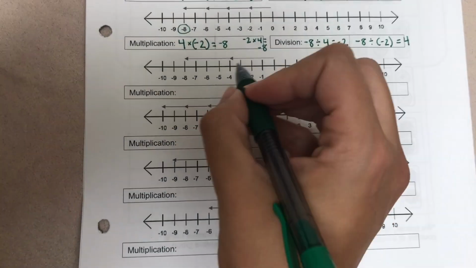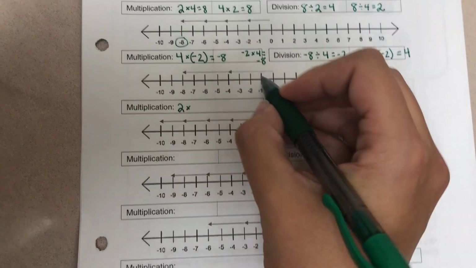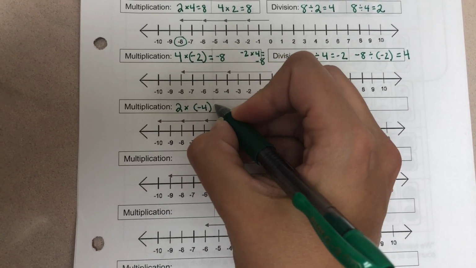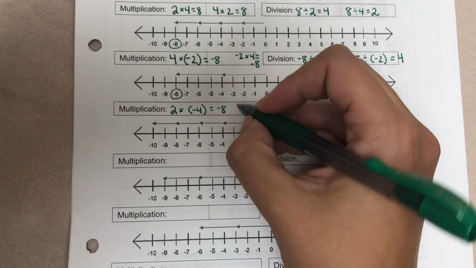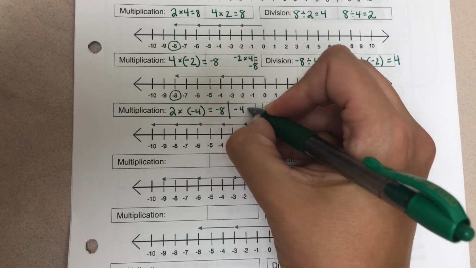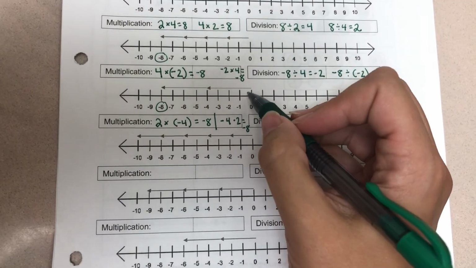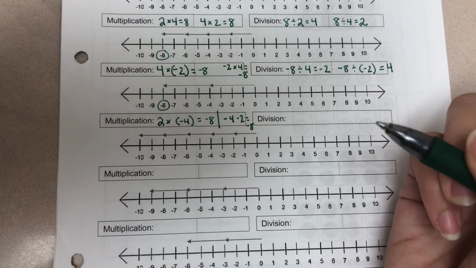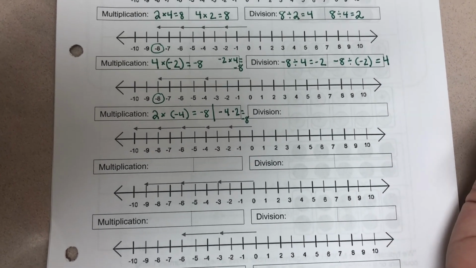Okay, so looking at this one, I have 2 arrows, so that's 2 groups, and each of these arrows are negative 4. So 2 times negative 4 again lands me on negative 8. I could also say it in the other order, that negative 4 times 2 equals negative 8. Notice I'm keeping the 4 negative because that's how many I'm going in the negative direction. There are 2 arrows. The number of arrows is not a negative number.